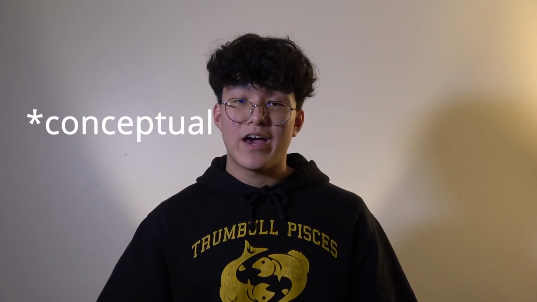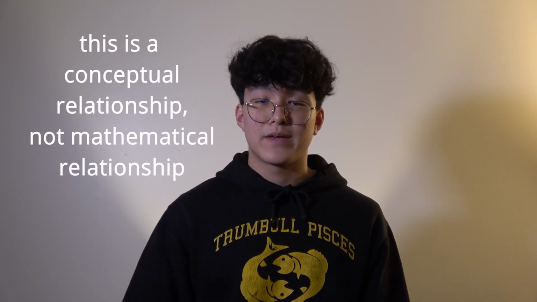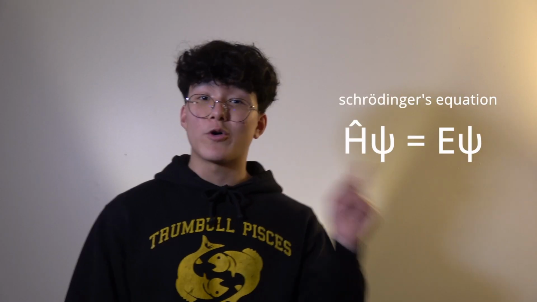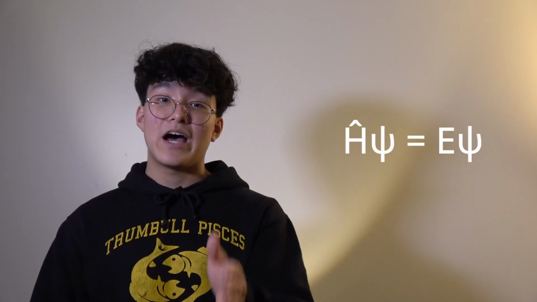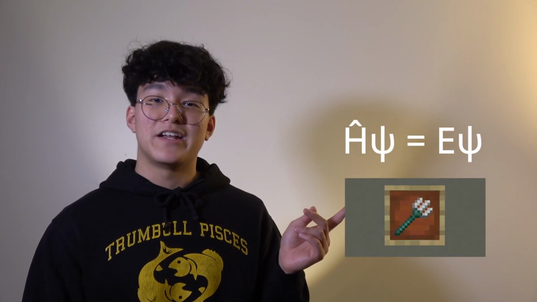Now I have to find a mathematical relationship for quantum mechanics in AP Physics 1. So I kind of screwed myself over with picking quantum mechanics because quantum mechanics and AP Physics are two very different concepts. But luckily I found Schrodinger's equation, baby. Let's go! Now it looks super scary, and it does because it has the Minecraft trident in the equation, but it's not that bad. I'll explain it to you.